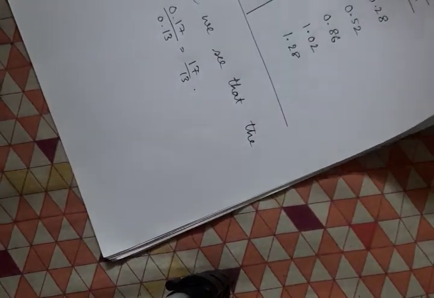So here the height is 0.34 and the width is 0.26. So here it is, and then after, wait a sec please.